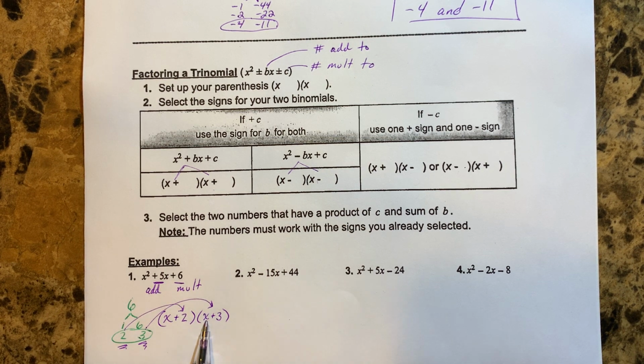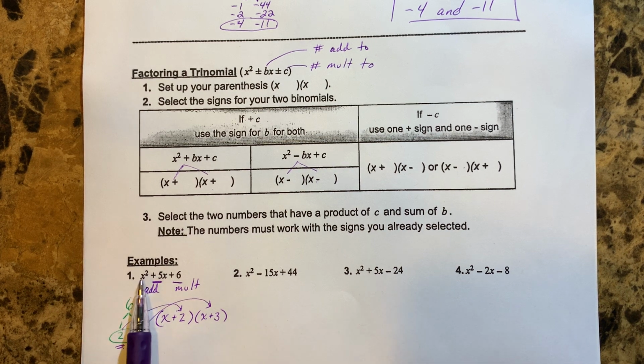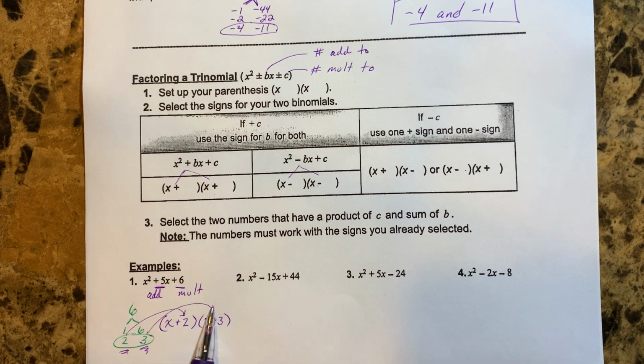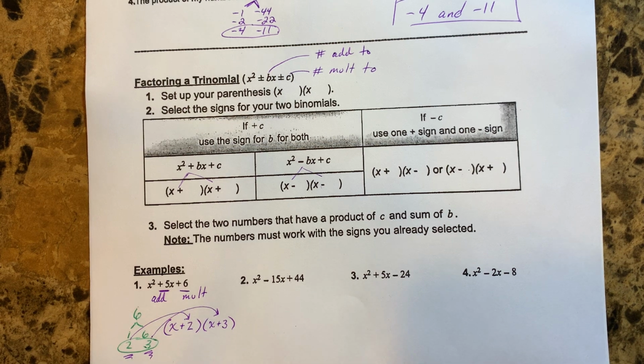Because x times x, our first terms, become x squared. Our outer terms, x times 3, become 3x, but our inner terms become 2 times x, which is 2x. Now 3x and 2x are like terms. They would put together to make 5x. And then our last terms in that FOIL method, 2 times 3, would become 6.